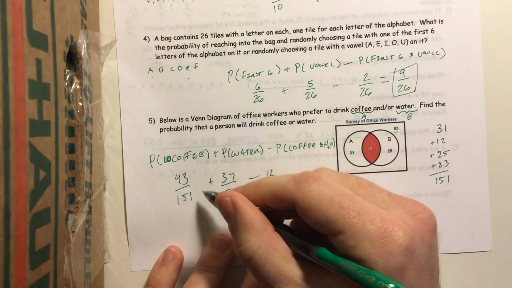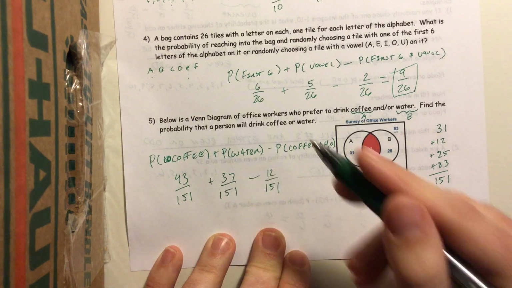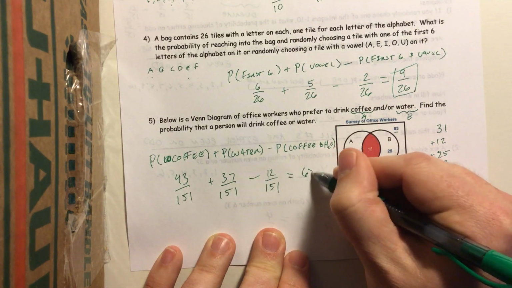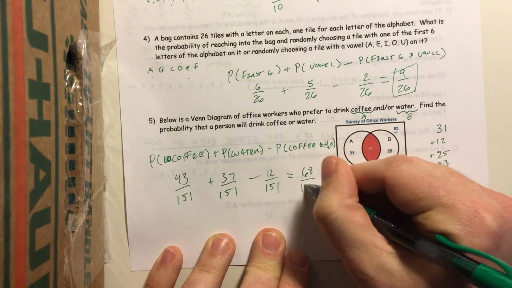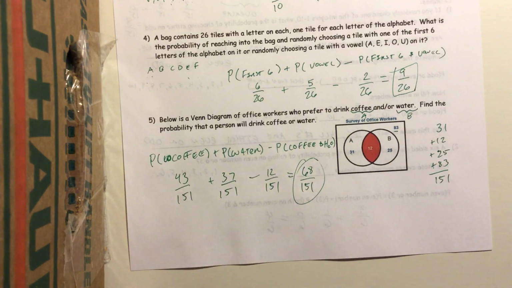Then we just want to work this out. You're only working with the tops. Probably want to use a calculator. 43 plus 37 minus 12 is going to be 68 out of the 151. That's how many people we have. That's the probability of picking someone that drinks coffee or water.